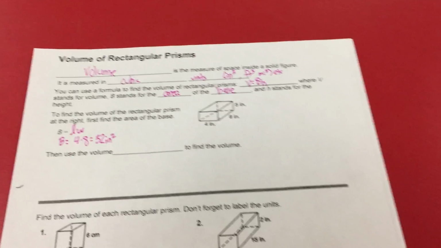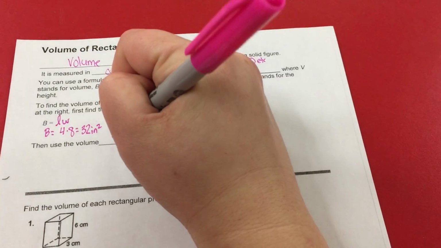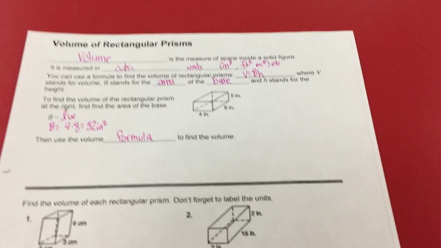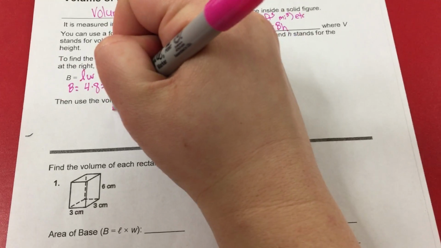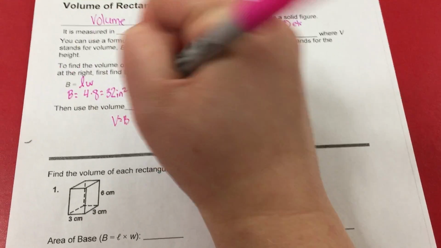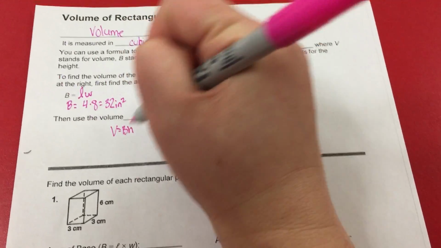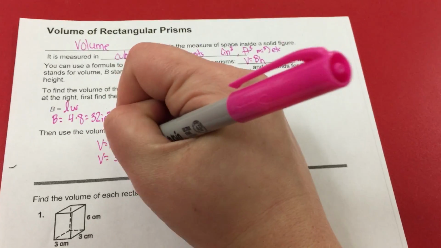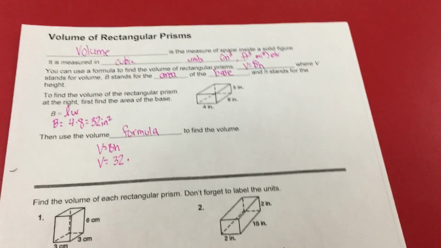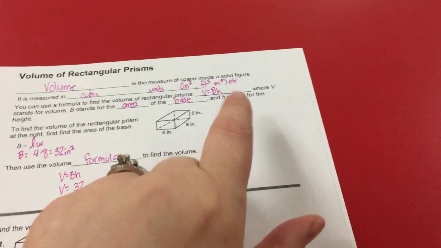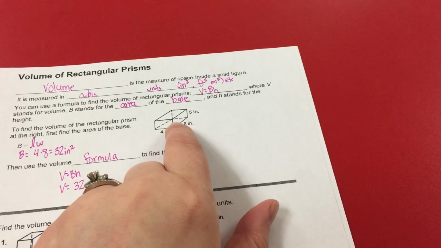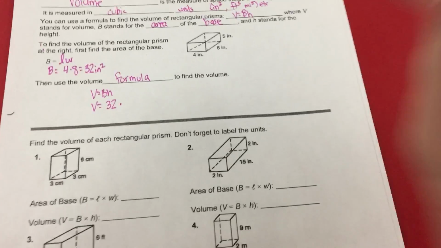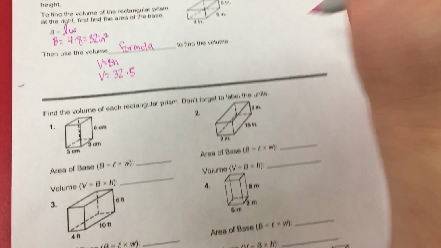Next, to find the volume, I'm going to go ahead and use the volume formula. So I'm going to rewrite it here. V equals capital B times h. And in this situation, I know what B equals now. It equals 32. I'm going to multiply that times the height. If my base was 4 inches by 8 inches, this 5 inches here is how high my object is. So I'm going to multiply 32 times 5.